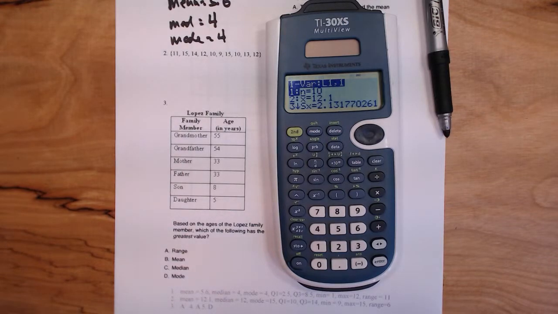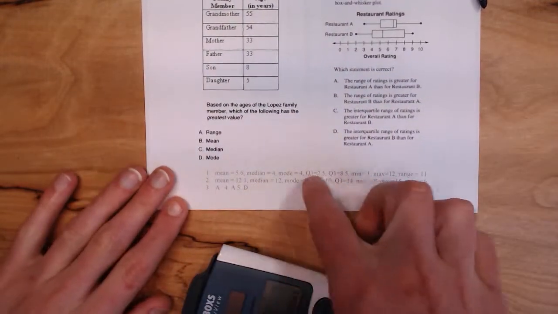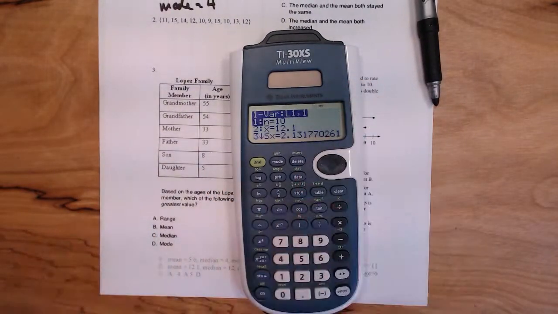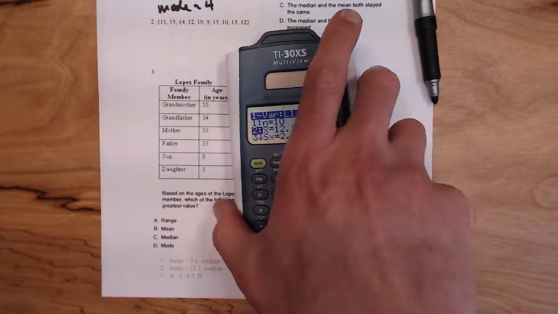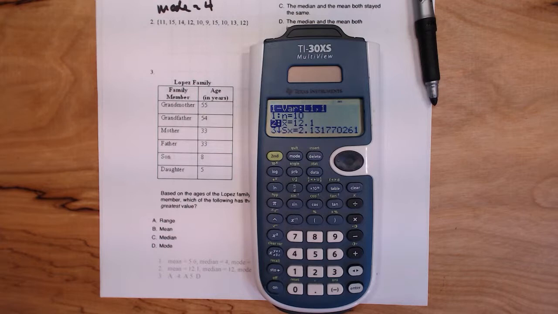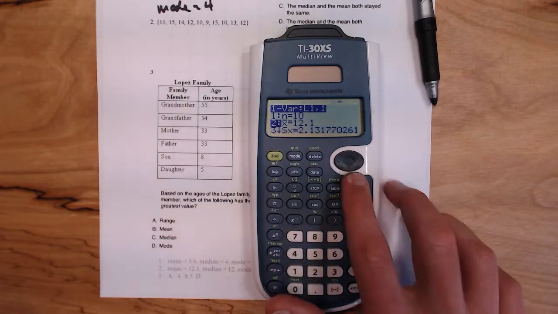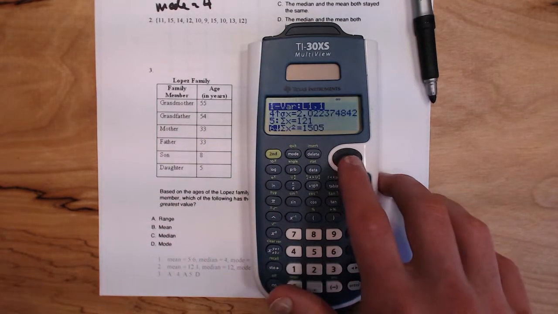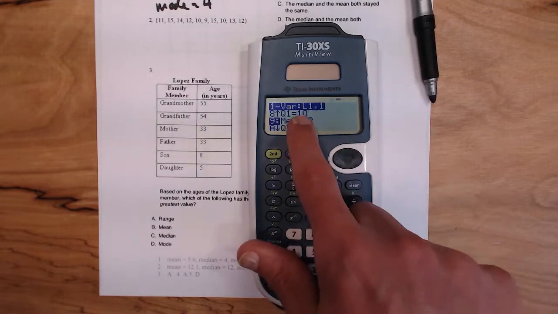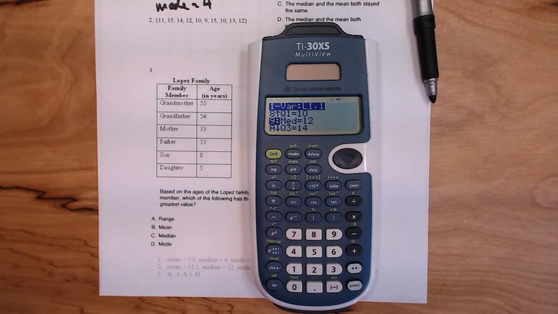I'm not going to write everything down. You have the answers down here, and I'll just confirm them by showing you them on my calculator. So x bar, what does x bar mean? It's the mean. The mean is 12.1. Okay, next let's do the median, which is way down here. It's 12.